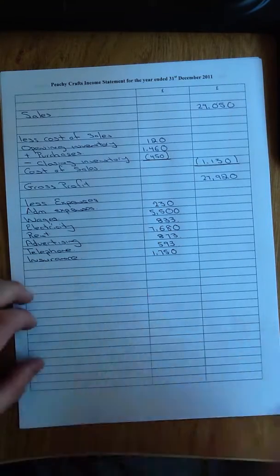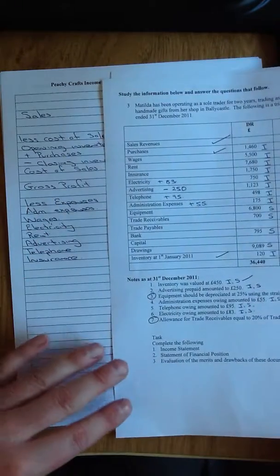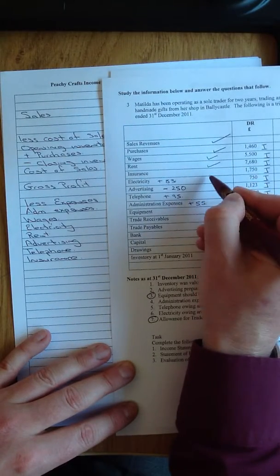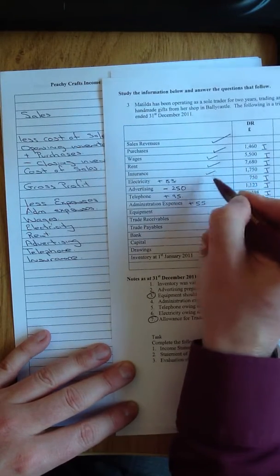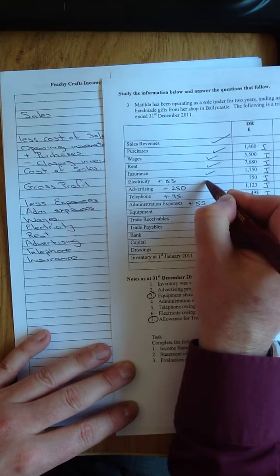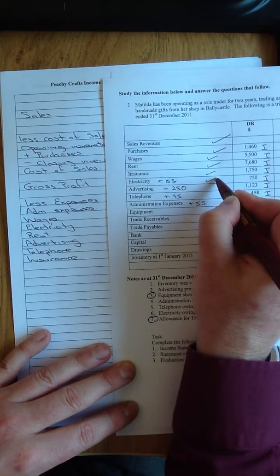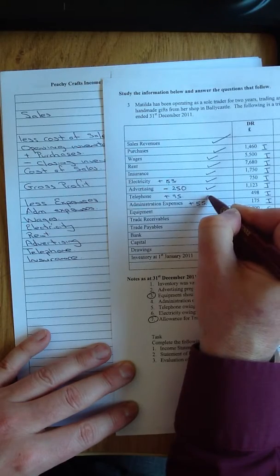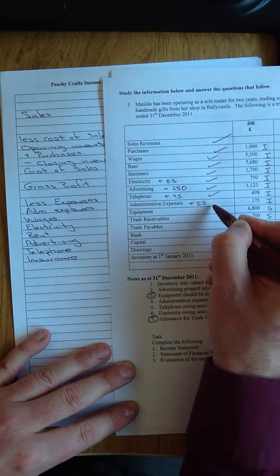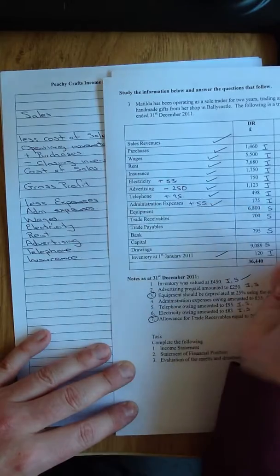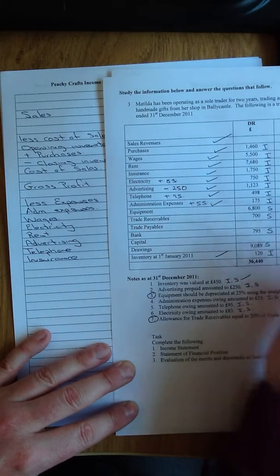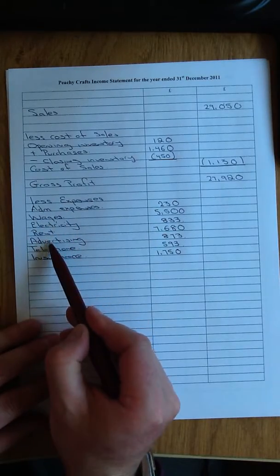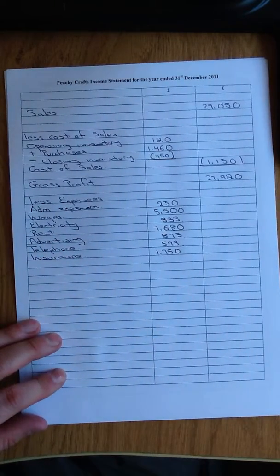Now let's tick off the expenses that we have used: wages, rent, insurance, electricity plus amount owing, advertising minus prepayment, telephone plus amount still owing, administration expenses plus amount still owing. So we've ticked those off. So we've got 1, 2, 3, 4, 5, 6, 7 expenses.